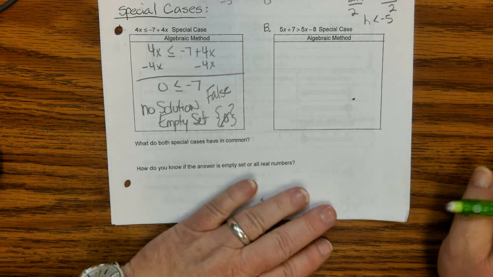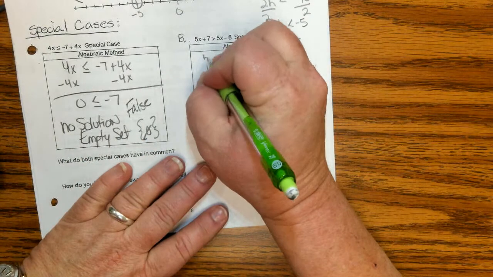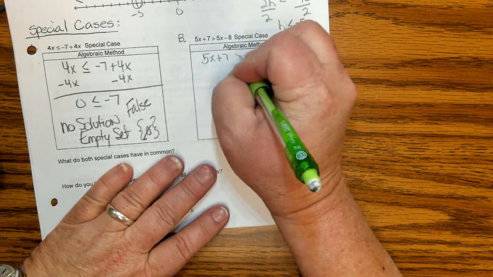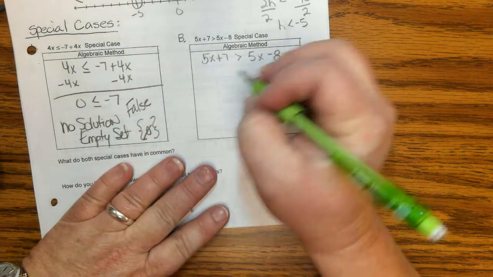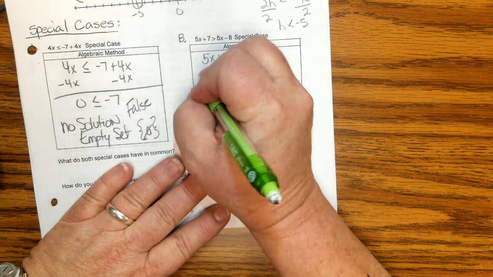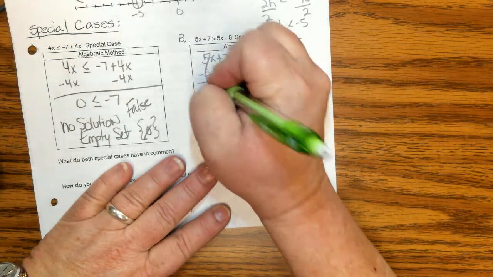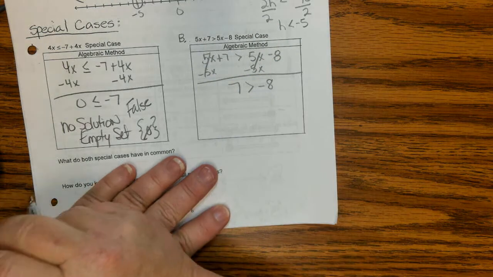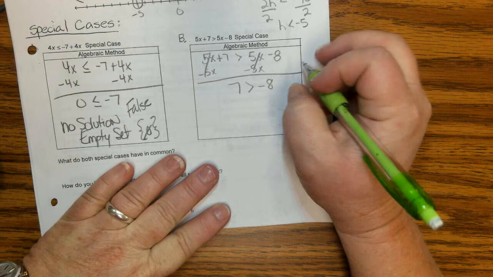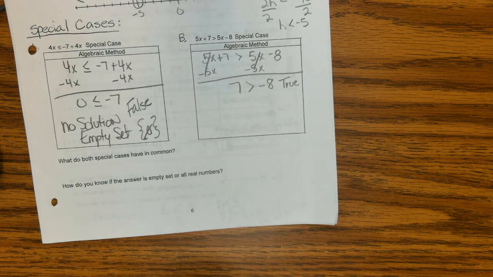Let's see about over here with inequalities, special cases. 5x plus 7 is greater than 5x minus 8. Bring my 5x over. Uh-oh. 7 is greater than negative 8. Is that true? Okay, hold on. Well, that's true. So now what is it going to be?